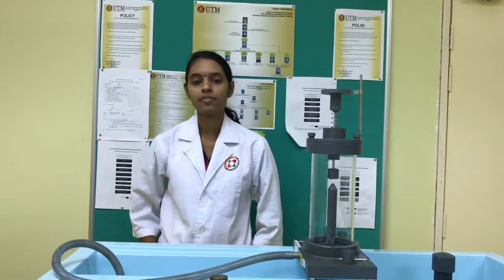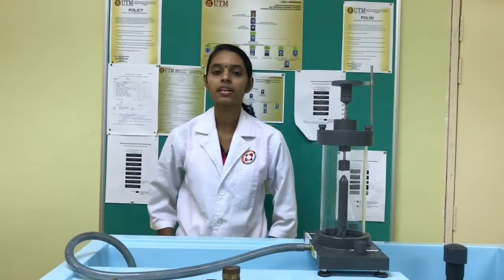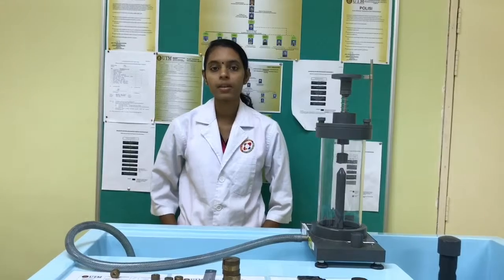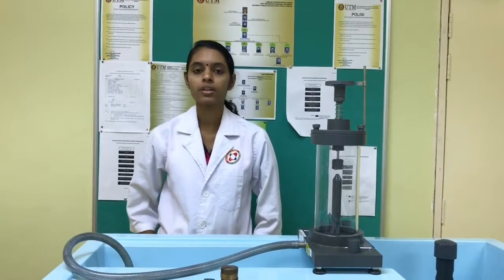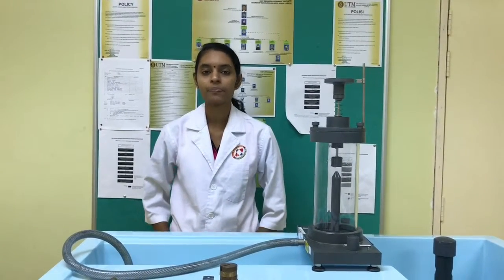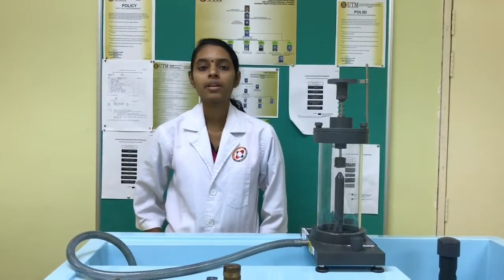Our experiment title for today is Impact of a Jet. There are three main objectives for this experiment. The first objective is to demonstrate and verify the integral momentum equation. The force developed by a jet of water deflected on an impact surface is measured and compared to the momentum change of the jet. Talking about the momentum equation, it is based on Newton's second law of motion.